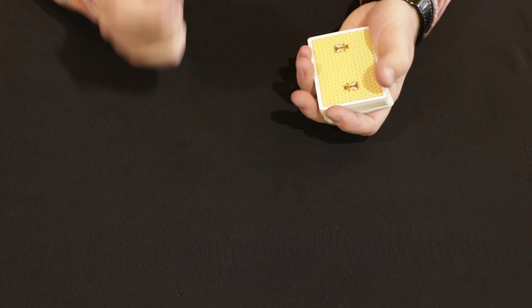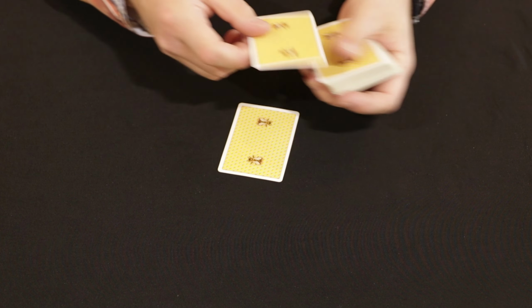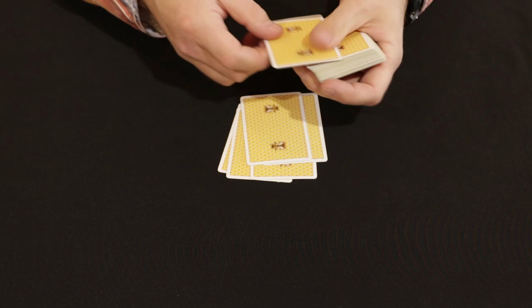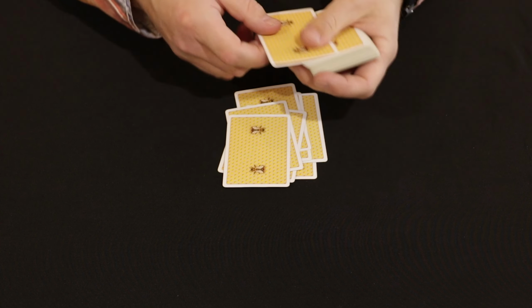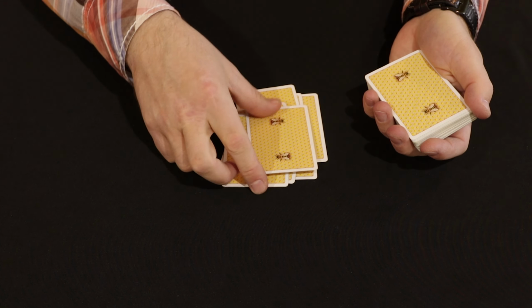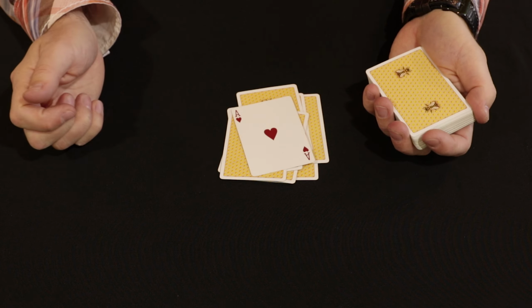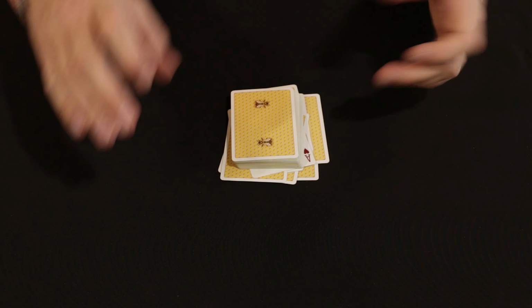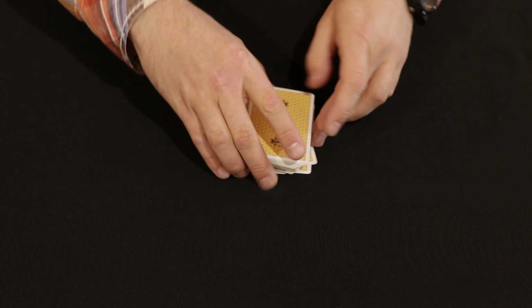Dear spectator, name any random number. For example, this number is 10. I'll count out 10 cards and reveal the last card face up. It's the Ace of Hearts. I'm going to put all the cards together and find all 4 of our random cards.